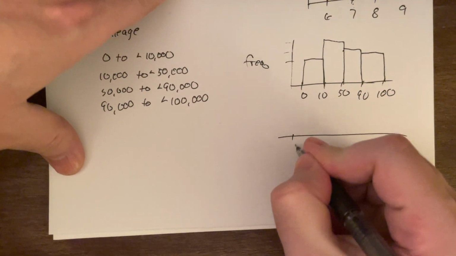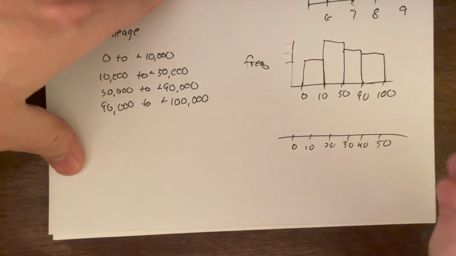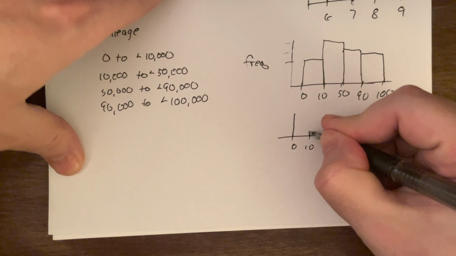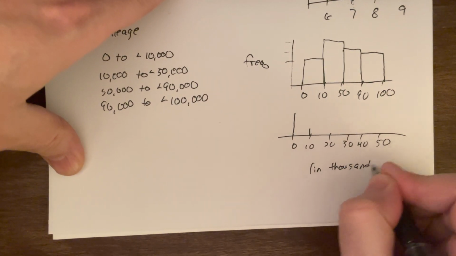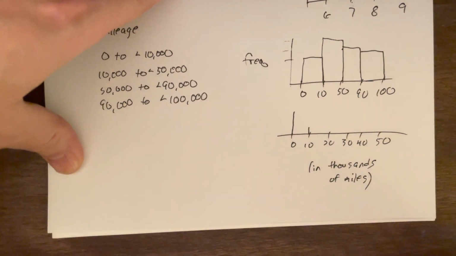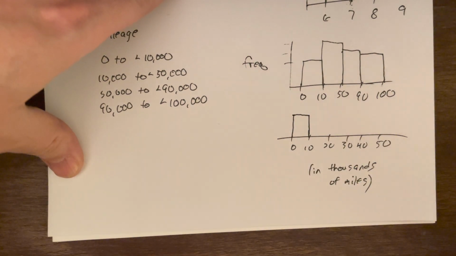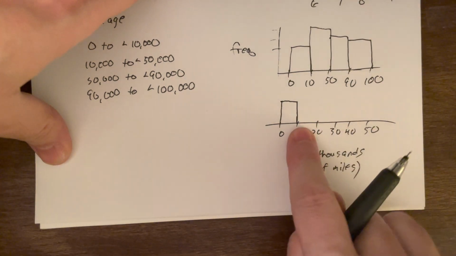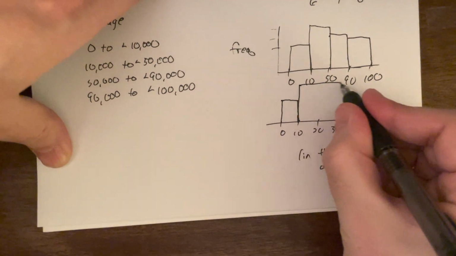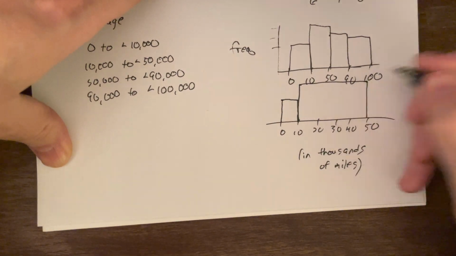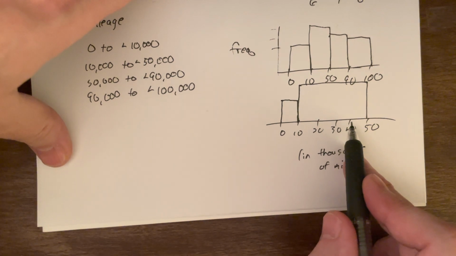And if you appropriately label the x-axis, I'm just going to stop here, that would be clear. Now if I go 0 to less than 10,000, just short of the 10, let me make this clear, this is in thousands of miles. So the 10 really represents 10,000. So I get that as my first bar. The second bar would start on the 10 and go all the way out to here. This would be the accurate way to represent that second bar, not this. But again, that's a little weird. Why would you do that?